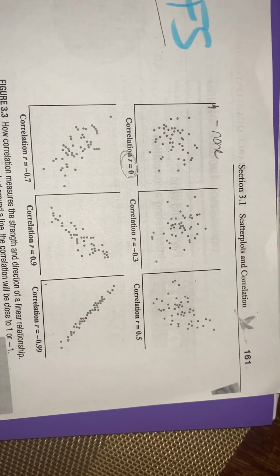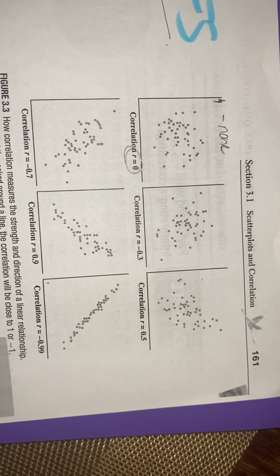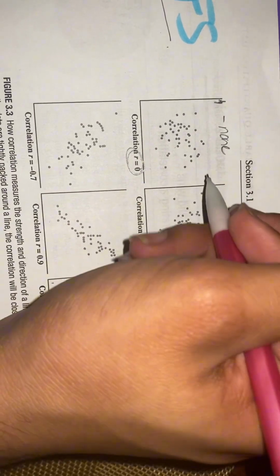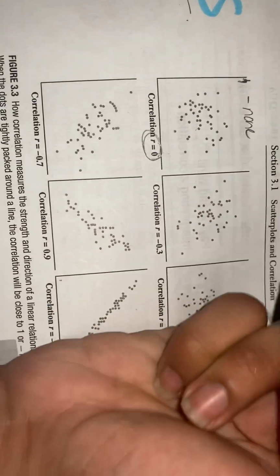Again, for the F, for form, it's nonlinear. It doesn't follow any structure. And for strength, it's weak because it is 0. Anything that's 0 is weak. Again, if it were a little farther away from the 0, whether it be positively or negatively, it would be moderate. And if it was even farther than that, it'd be strongly positive or strongly negative.